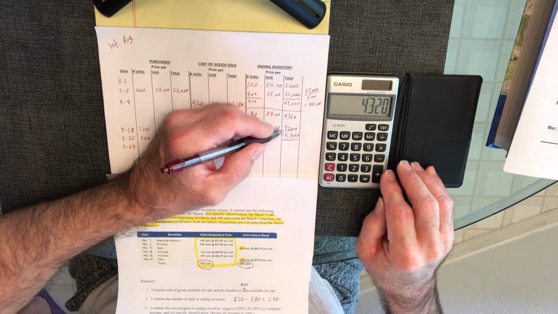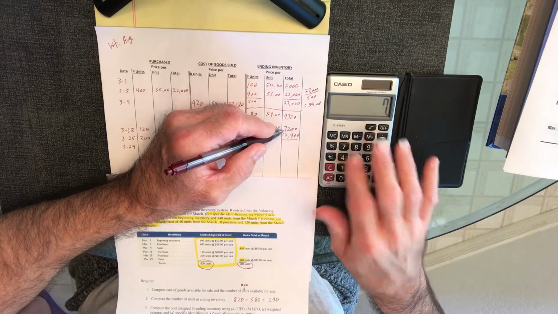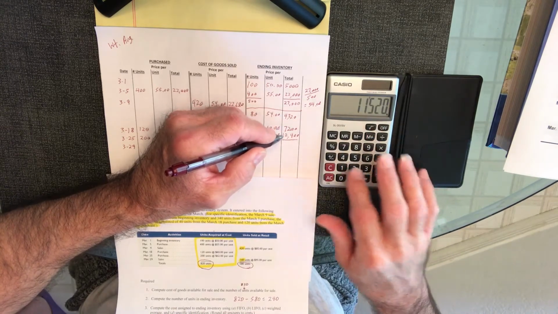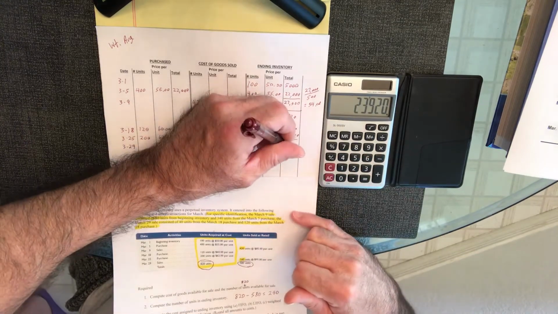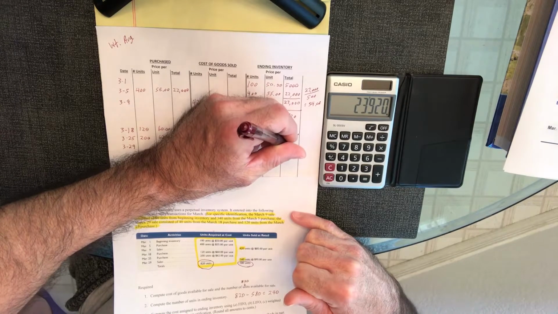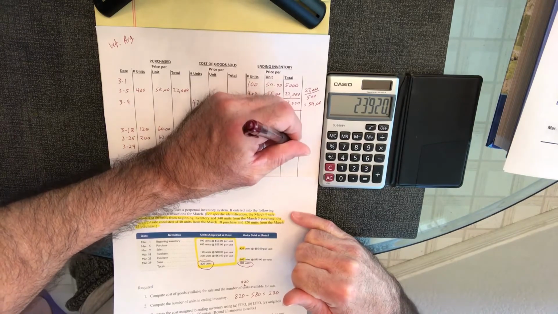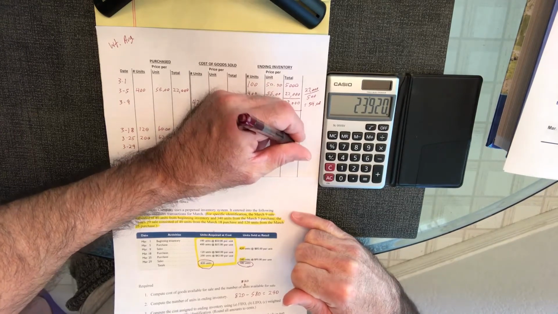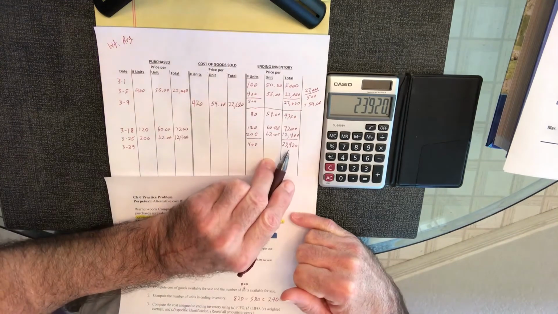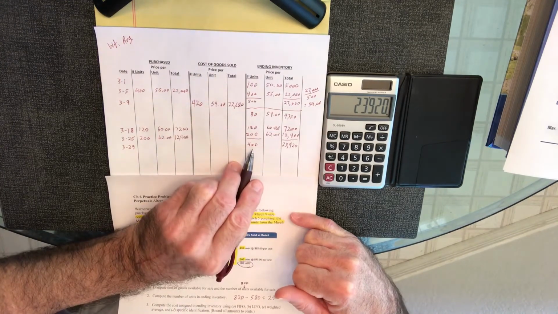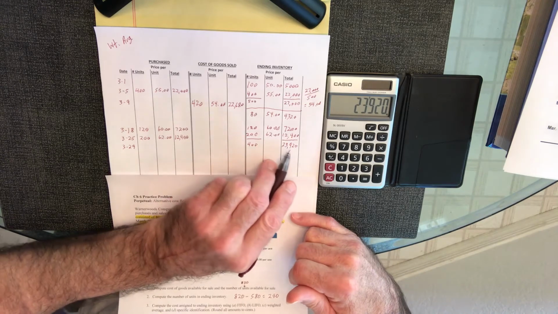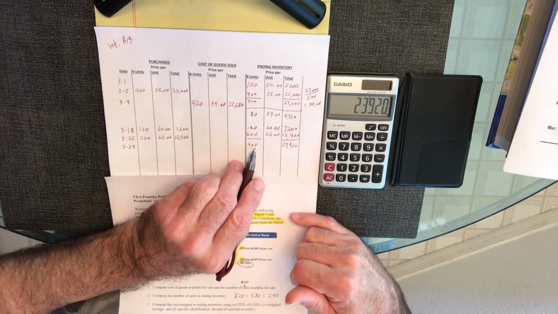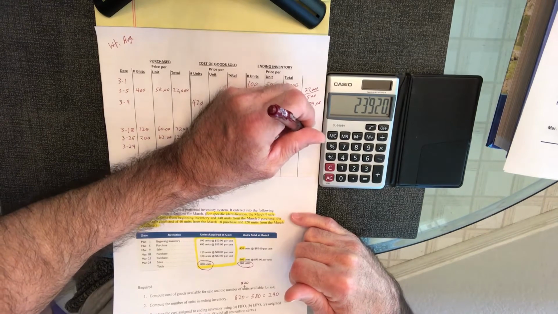So I got 4,320 plus 7,200 plus 12,400, and that's equal to 23,920. So this is the total cost of my inventory. These are the total number of units I have in inventory. I need to come up now with an average amount by taking the dollar amount divided by the number of units.